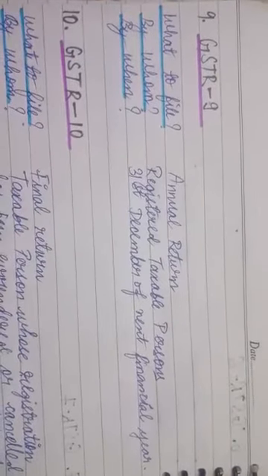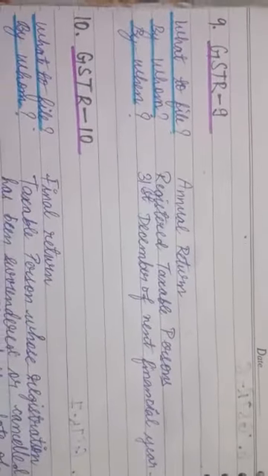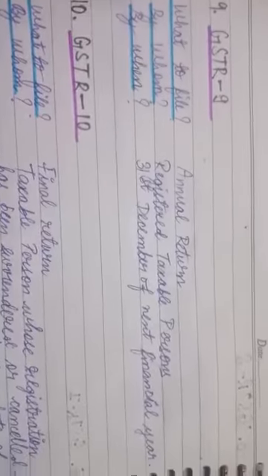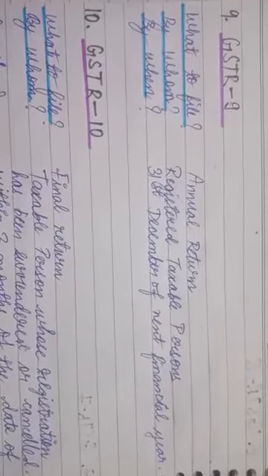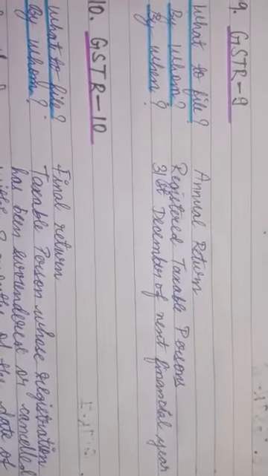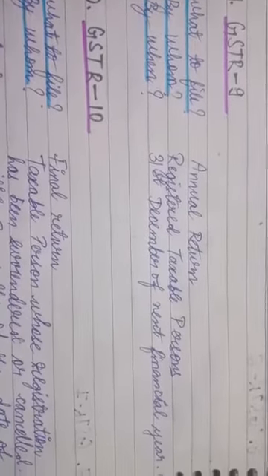Now comes the GSTR9. GSTR9 is an annual return. In this, what to file? It is an annual return. By whom it is to be filed? It is to be filed by the registered taxable persons. And by when it is to be filed? It is to be filed by the 31st December of the next financial year.